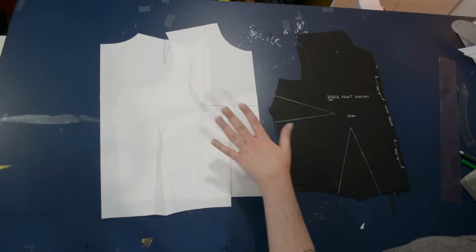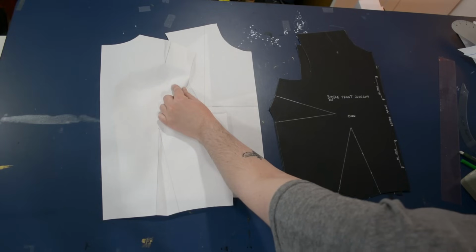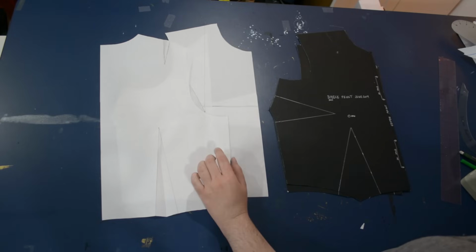Darts pinching funny. Weird fold at back shoulder in pattern fix. There will be people to help you.